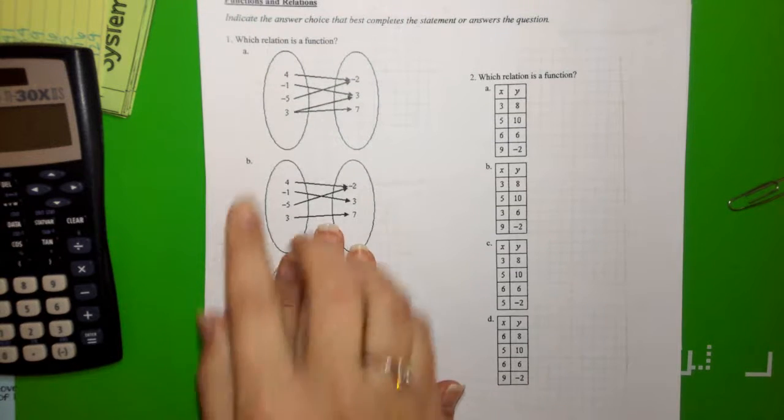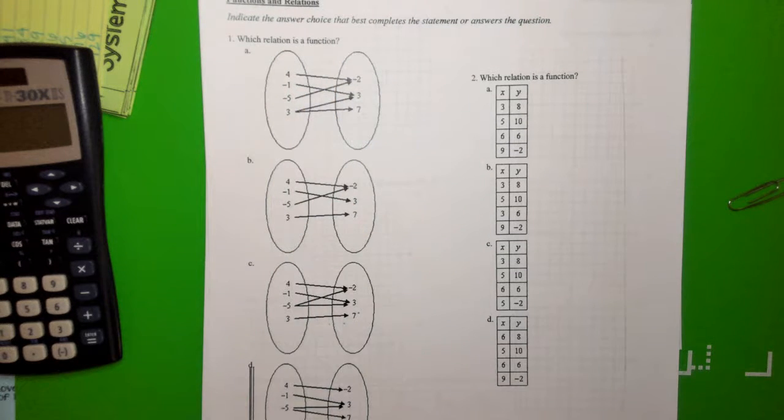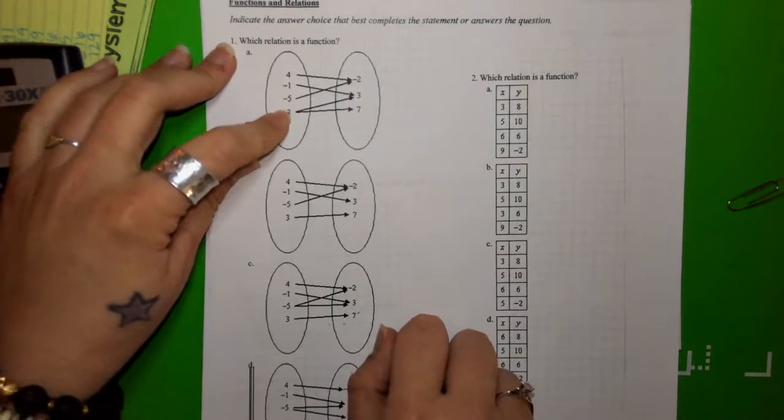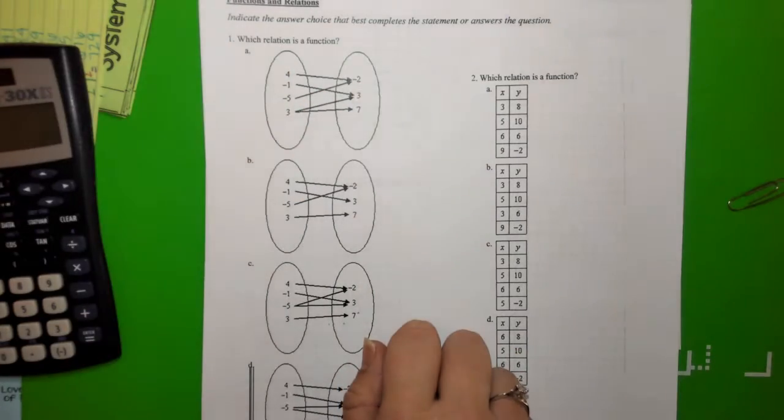Alright, number 1 says which relation is a function. So for something to be a function, that means what? What cannot repeat? X cannot repeat, right? Awesome. So in a mapping diagram, that means that X cannot have 2 arrows.